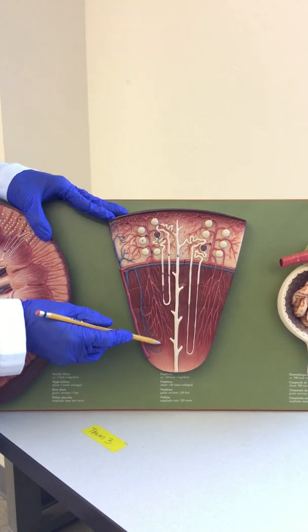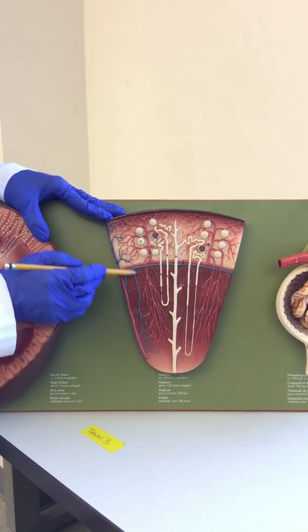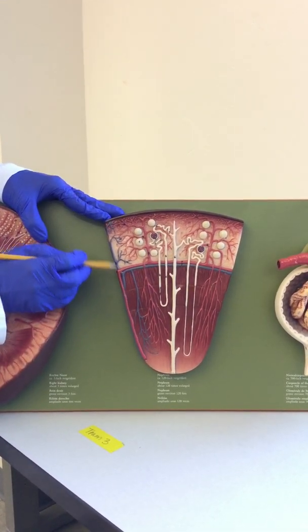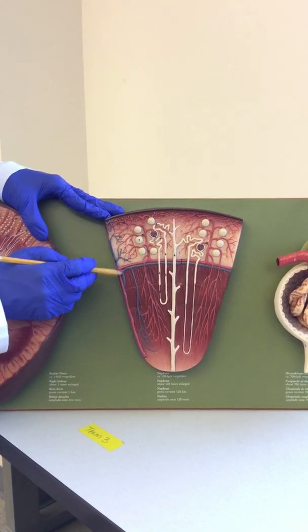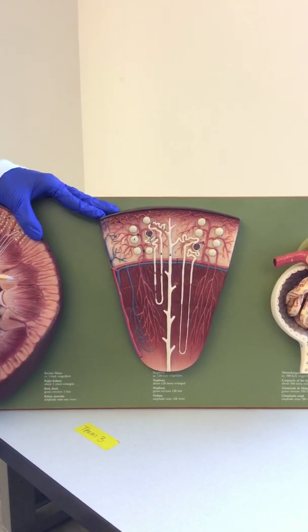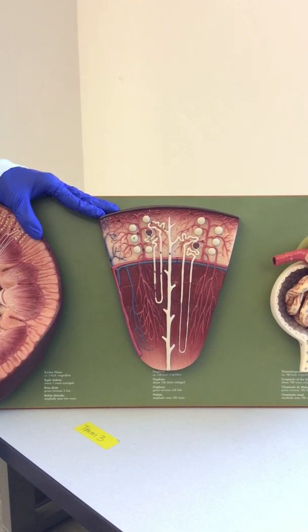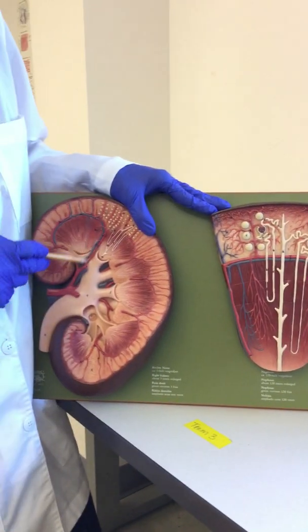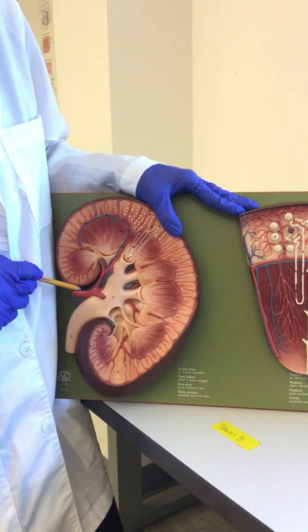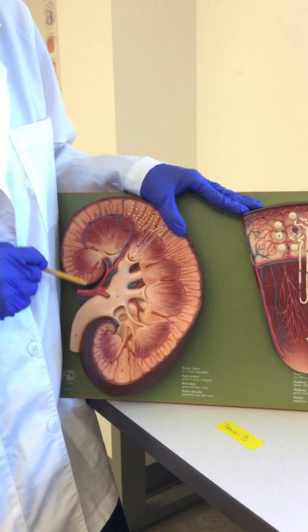And then from there, the blood will go into these cortical radiate veins and then into the arcuate. From the arcuate it will go into the interlobars, and then from the interlobars into the renal vein. So there are no segmental veins.